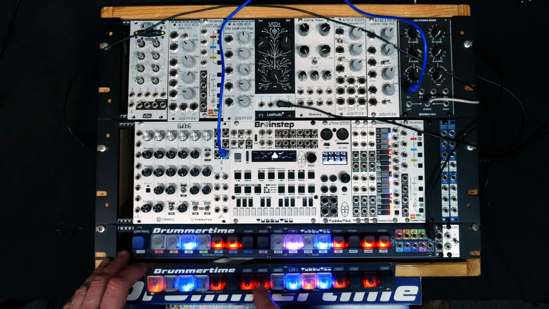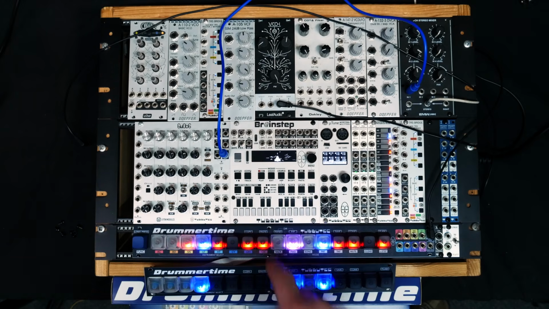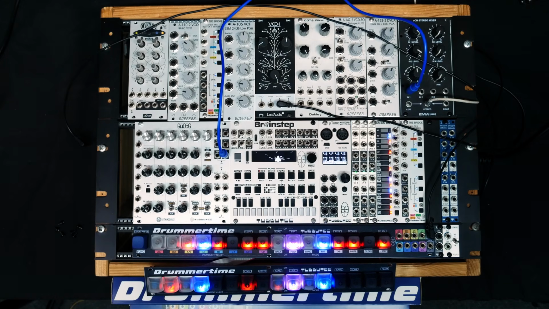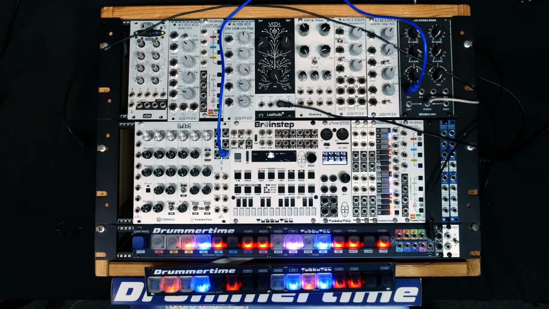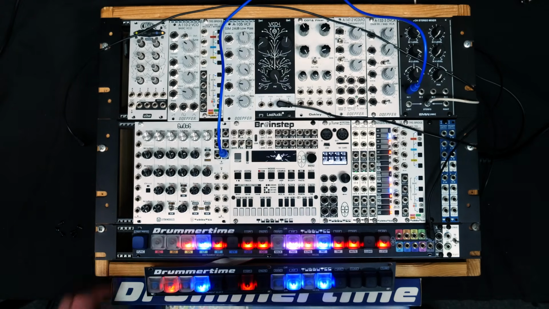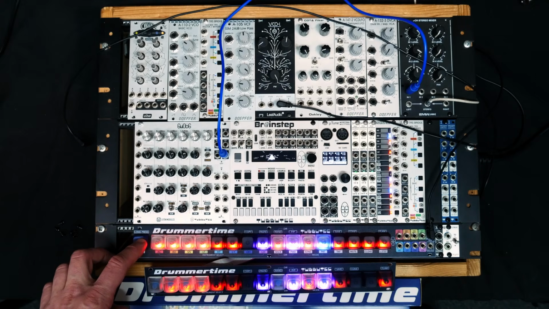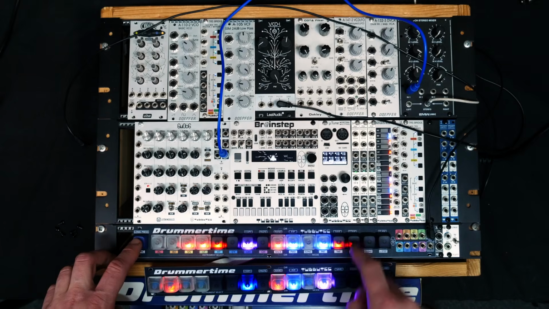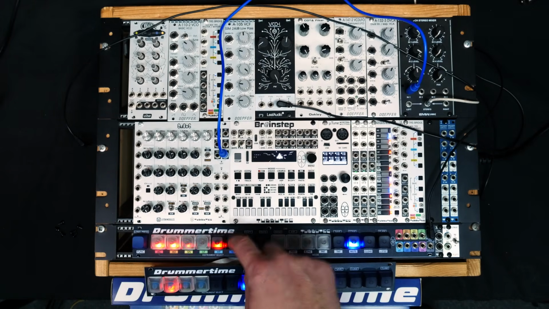In serial mode, the controller forwards its clock to create longer patterns. When changing the active instrument on the controller, linked Drummertimes will follow. Likewise, mute, tap and clear also works across Drummertimes, allowing to record long patterns and muting globally.